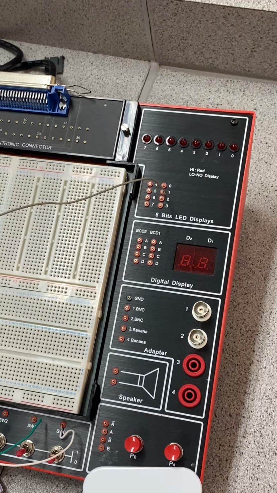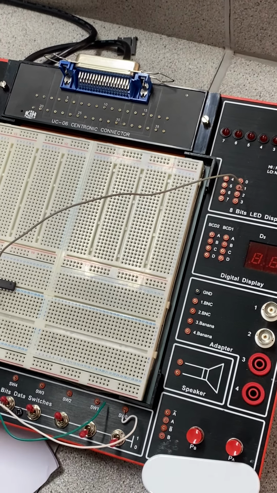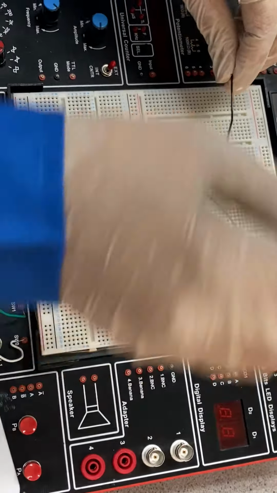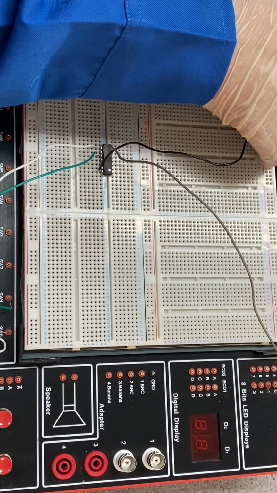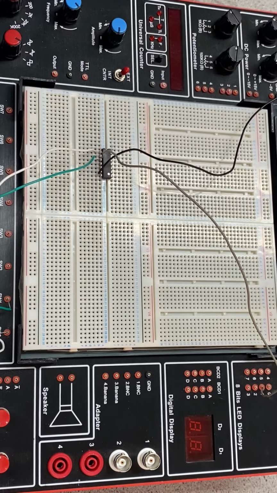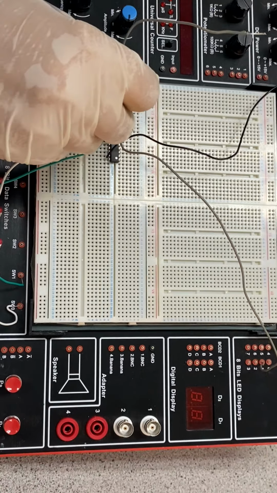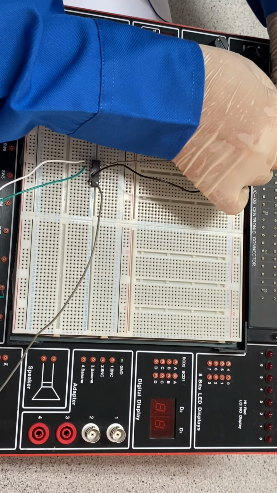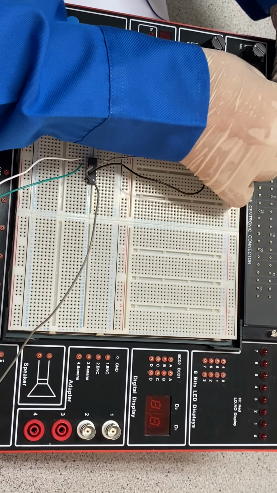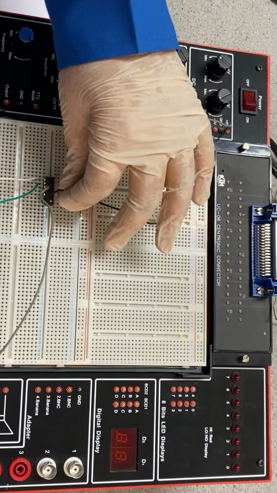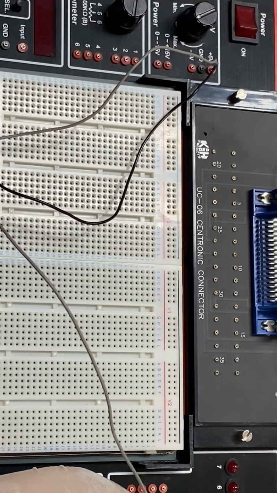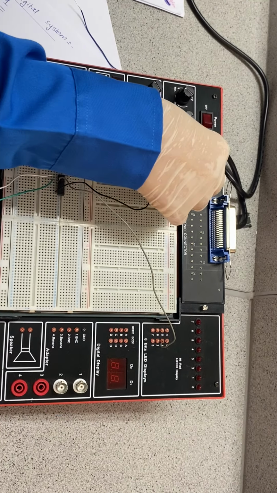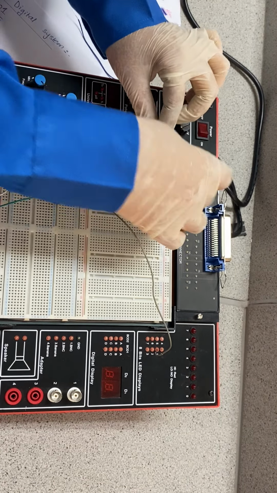Then I'm not forgetting pin number 7, which connects to the ground, and pin number 14 connects to the VCC, which is positive 5, because this IC cannot handle more than positive 5, and also the LED cannot handle more than that. Just making sure that the wires are connected.